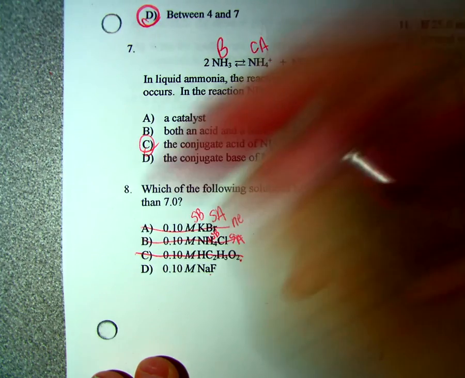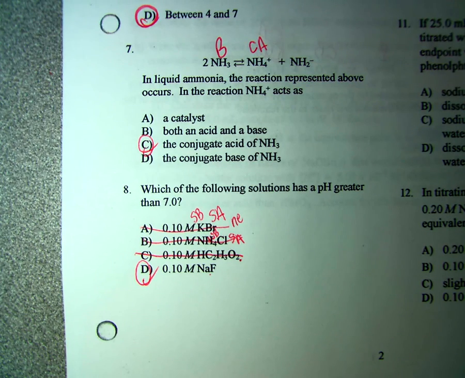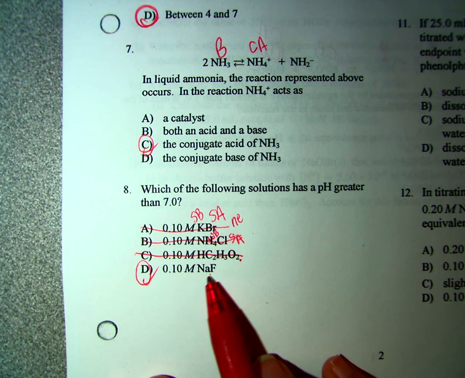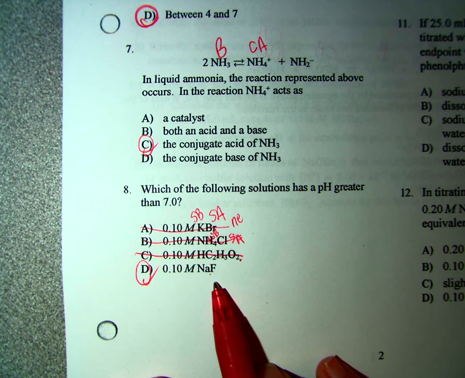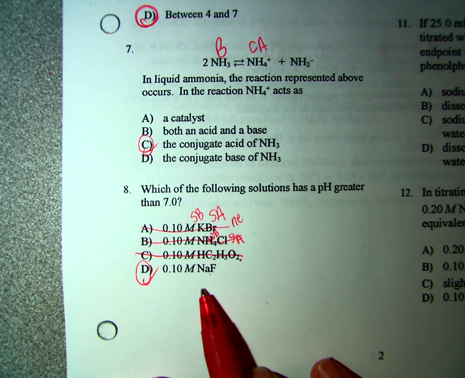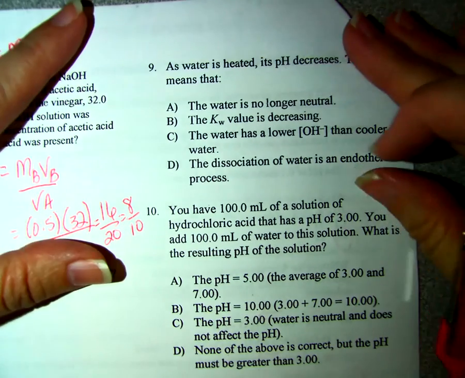So by process of elimination, it has to be that one. But if you figured that out, NaOH is a strong base and HF is a weak acid, so that one would be a basic salt. So it would have a pH greater than 7. This is actually pretty easy so far. Okay, then that means it's going to get harder.